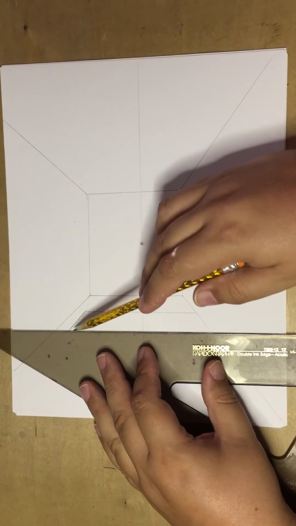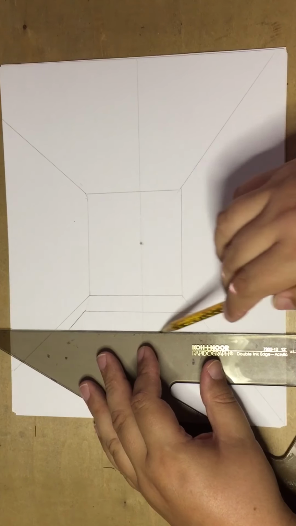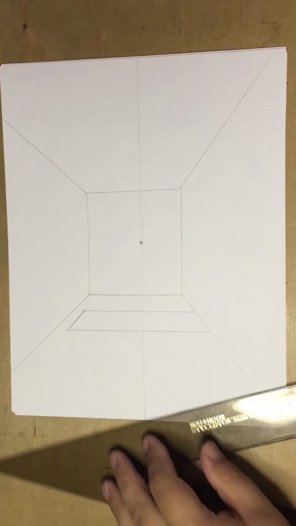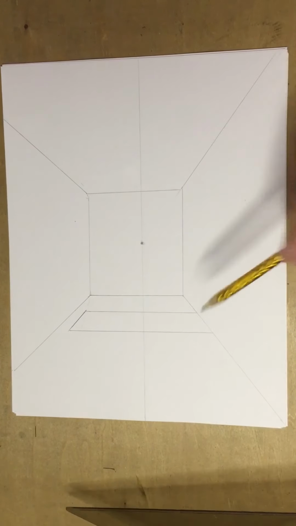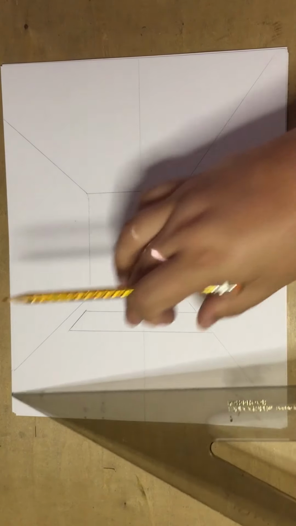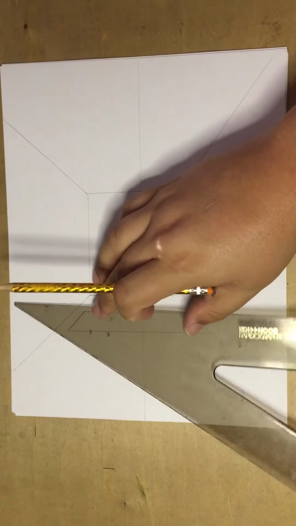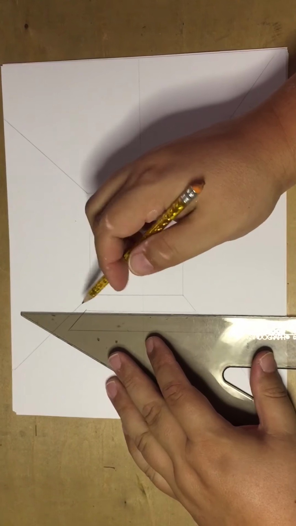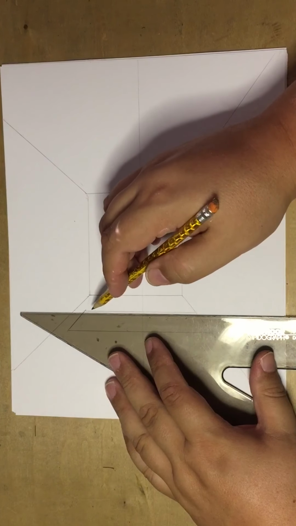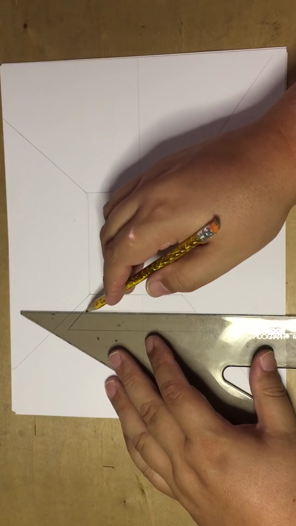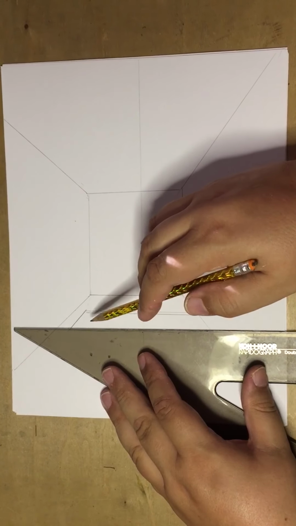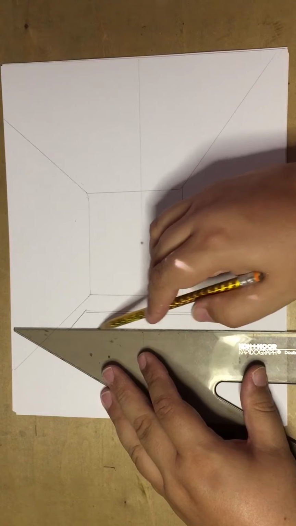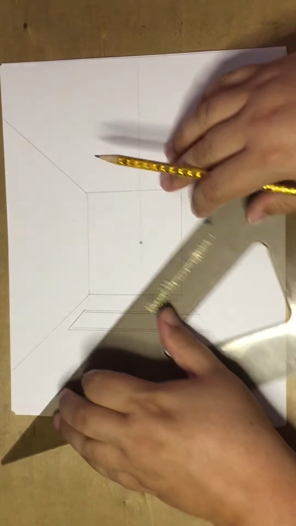And I'm going to draw them from the ends of that diagonal down. And there's my basic doorway. I don't want to go too wide with it, because remember, the further away things are, the smaller they appear. So you want this doorway to look sort of squished or compressed, or whatever word you want to use. Okay?